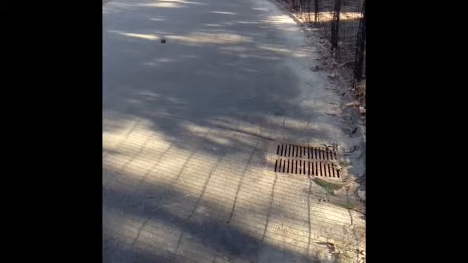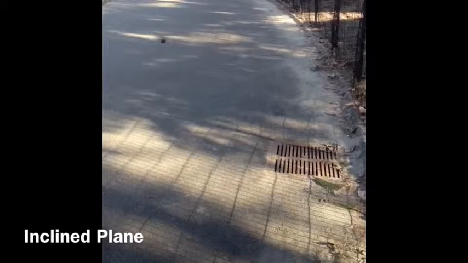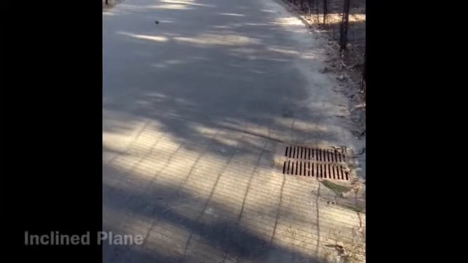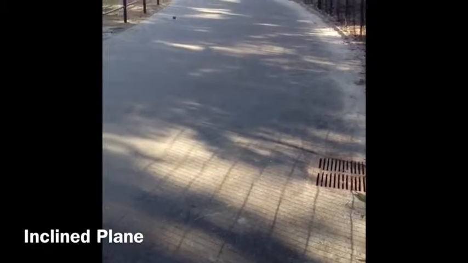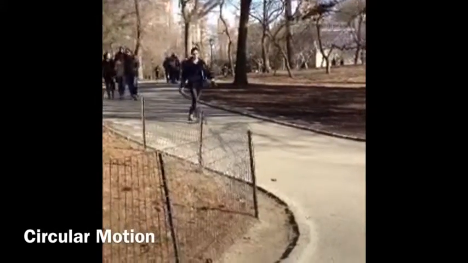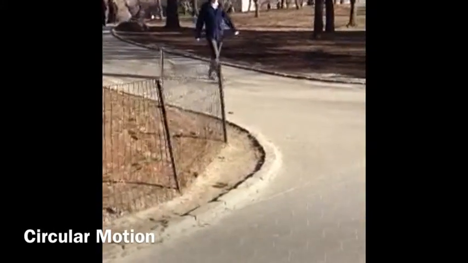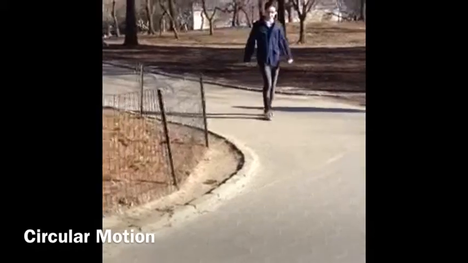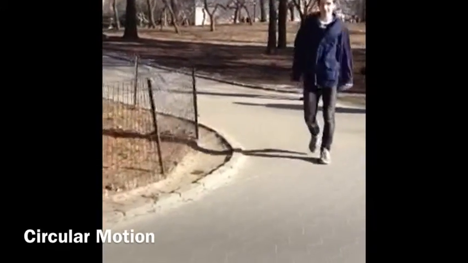Inclined plane. When a surface is slanted like an inclined plane, objects tend to go towards their gravitational pull. Circular motion. This is basically the movement of an object along the circumference of a circular path.